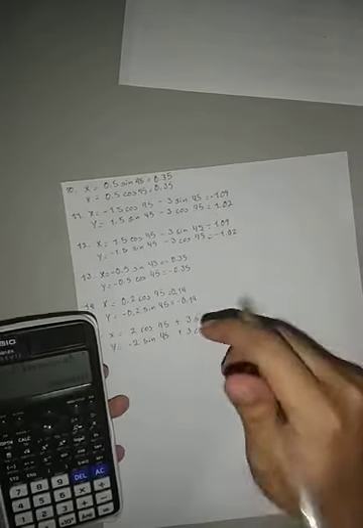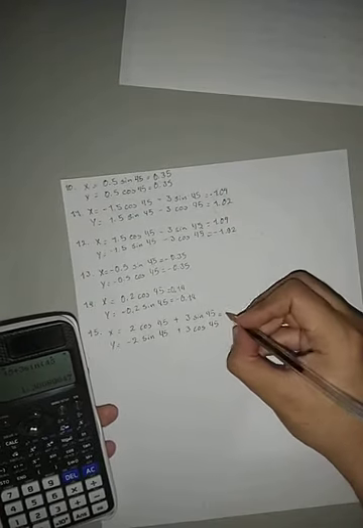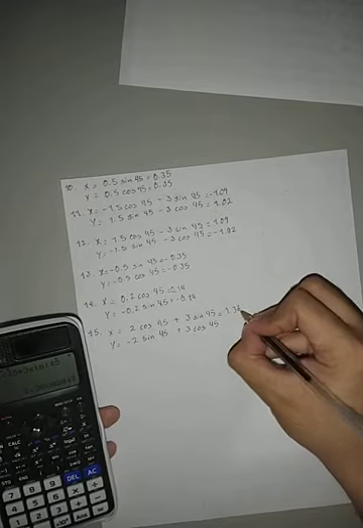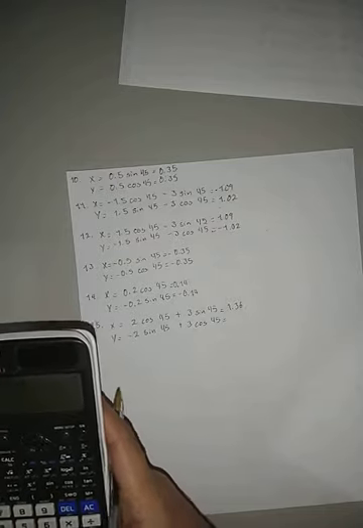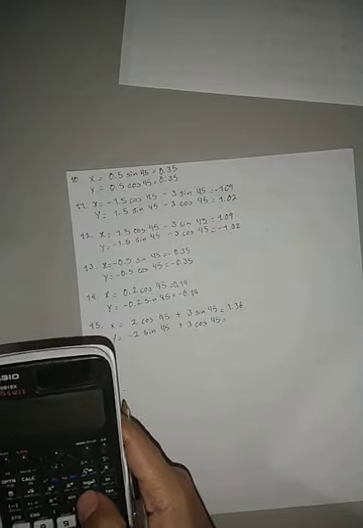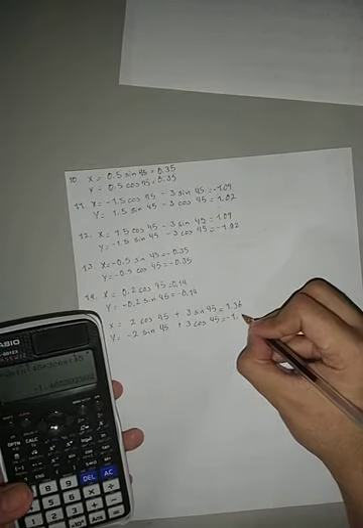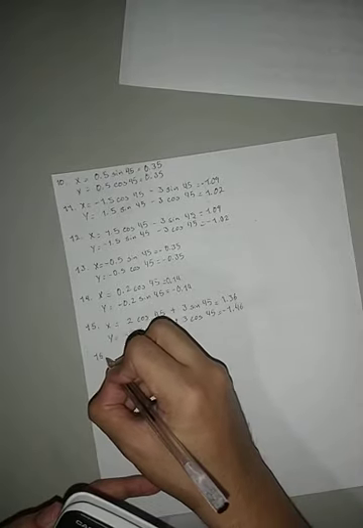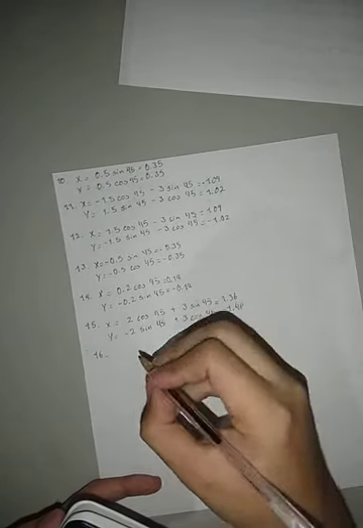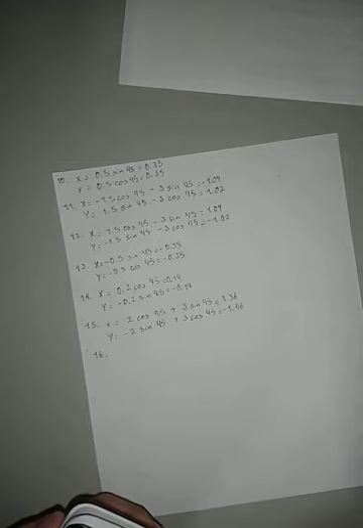The x is equal to 1.36 and the y part equal to minus 1.46. The 16th point. In this case, we don't have a y part of this point. It's 0.